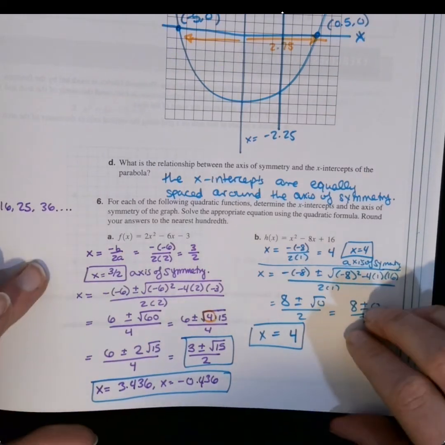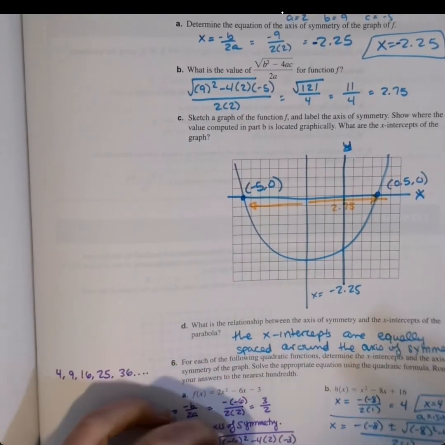I think that's our last page. Yes, it is.